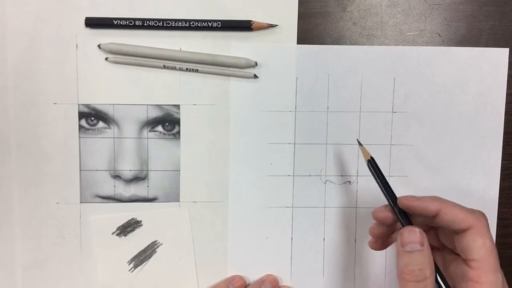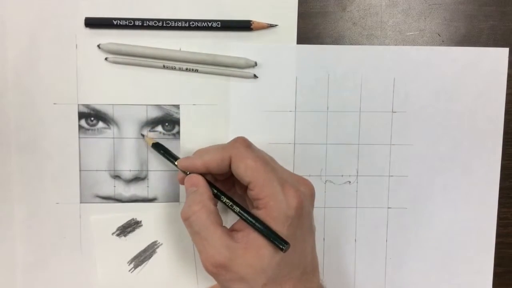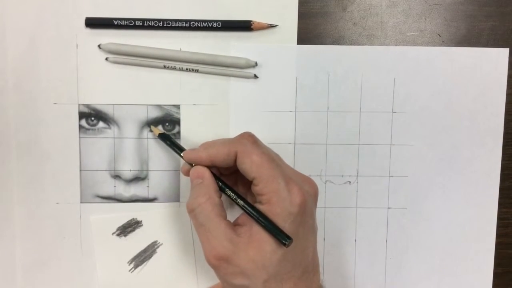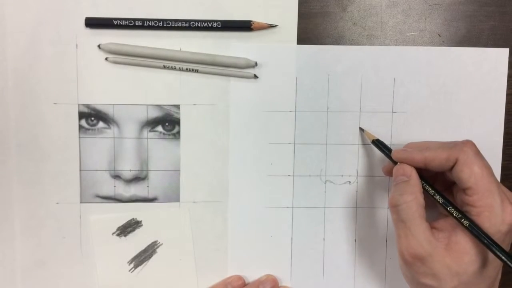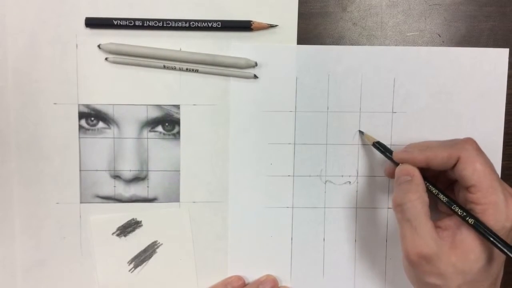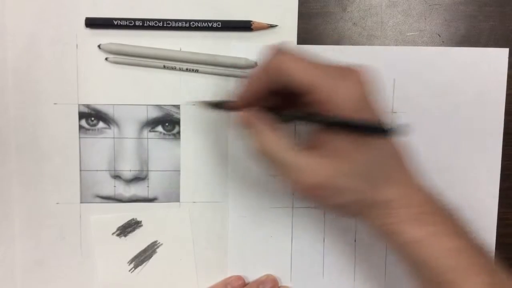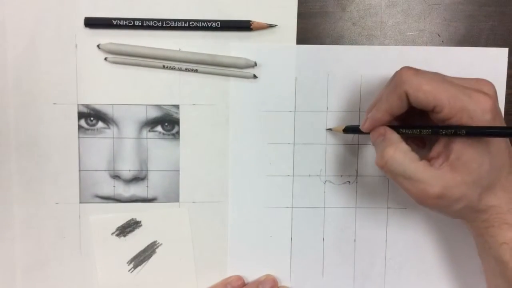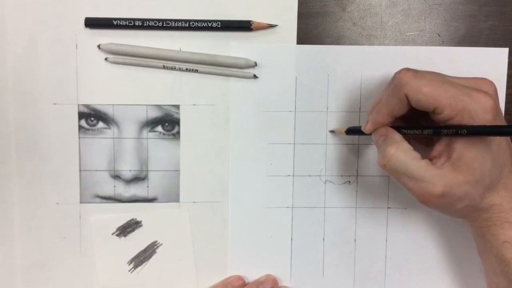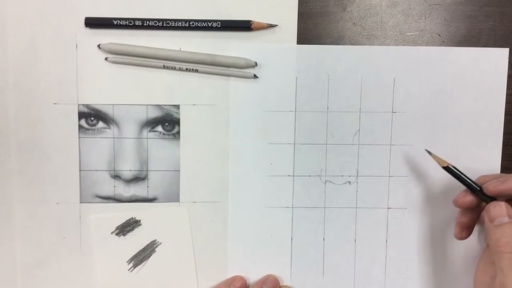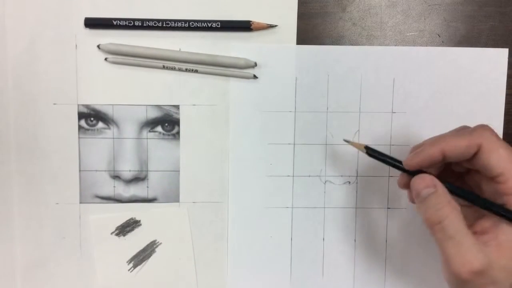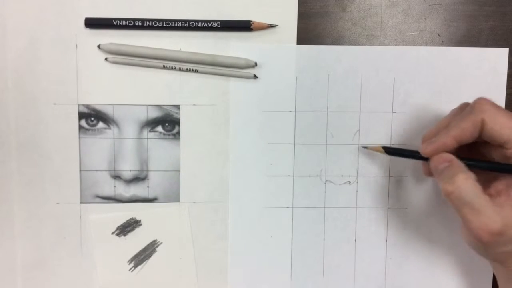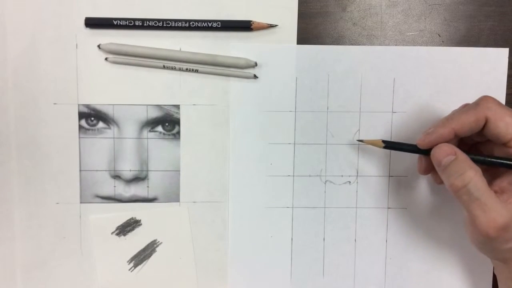Obviously you want to figure out where the curves go, the shadows near the eye. So that's going to be about halfway up this section right here, curved over to about right there. And then same with this one, that shadow comes in about halfway up, maybe a little bit lower, and curves around there. And then one important thing you want to keep in mind is to never draw lines for the bridge of the nose. That's always going to be a shadow.